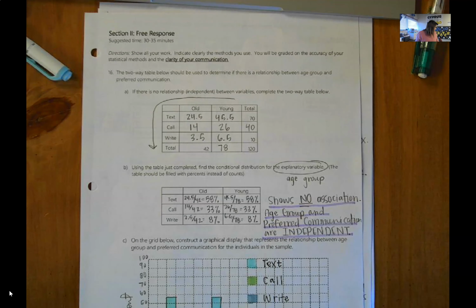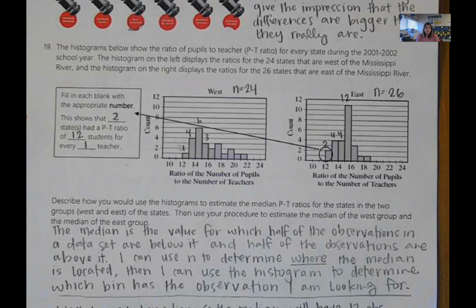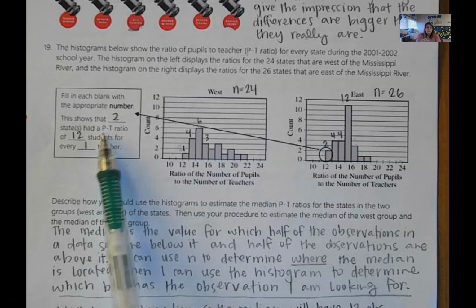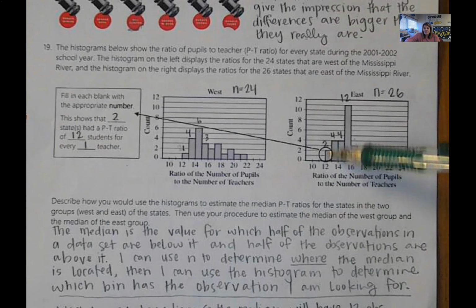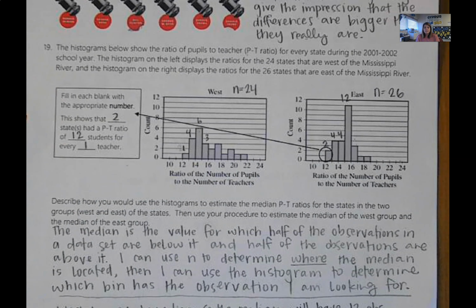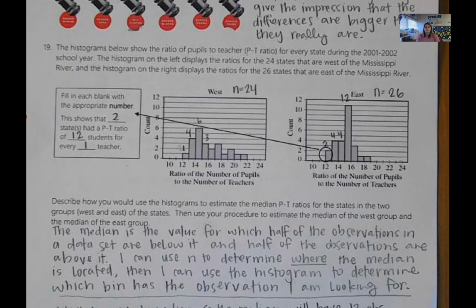Okay, next up is find the median. Explain how you would find the median. So the first thing is you need to make sure that you understand how to read this histogram, and that's what this little box is trying to get you to do. So this bin that I have selected right here is telling you that 2 of the eastern states have a pupil-teacher ratio of 12 students for every 1 teacher.